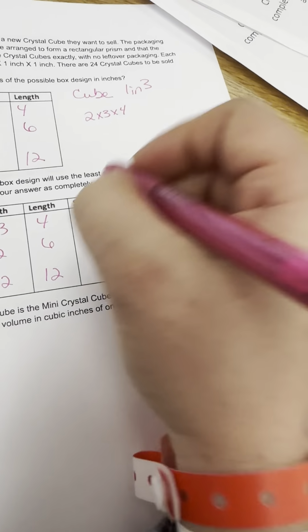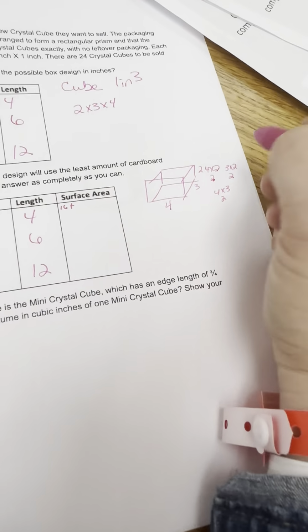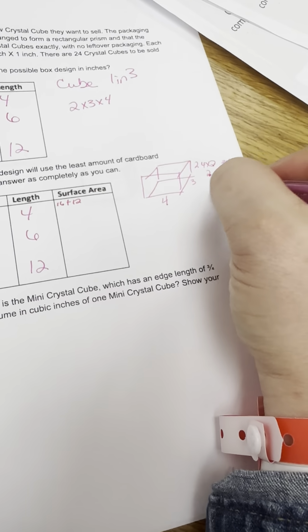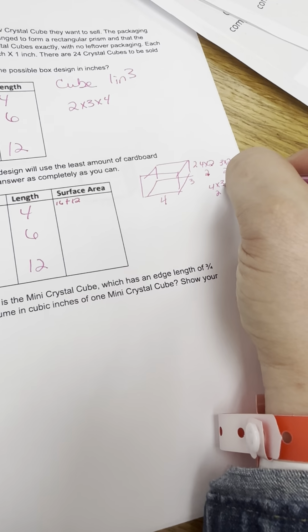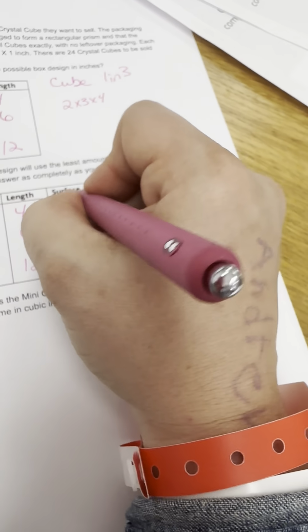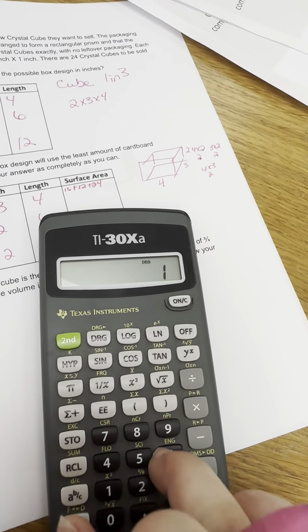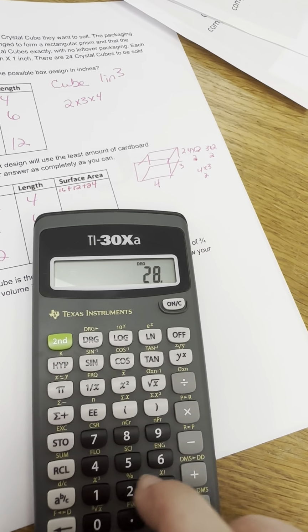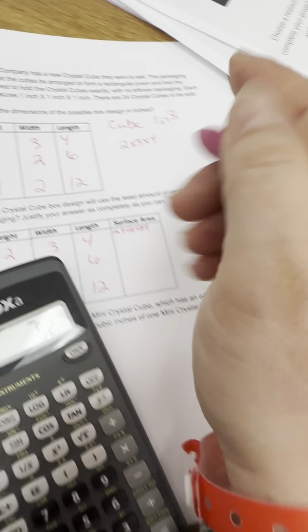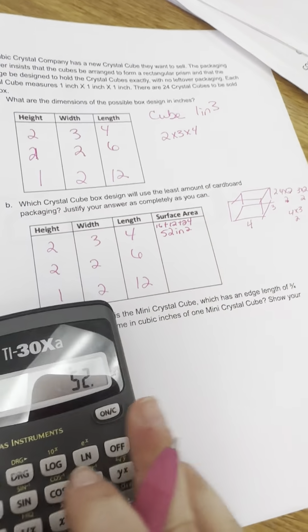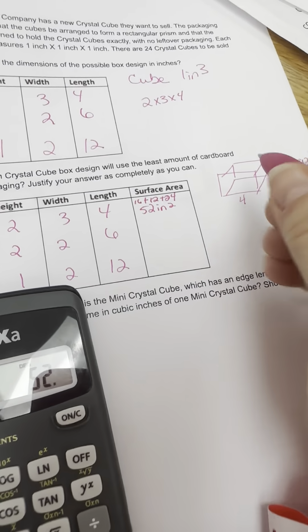Times 2 is 16. So I'm going to have 16 plus 3 times 2 is 6. Times 2 is 12. 4 times 3 is 12. Times 2 is 24. So this one gives me a total of 16 plus 12 plus 24 is equal to 52 inches squared. Okay, let's do the rest of them then.